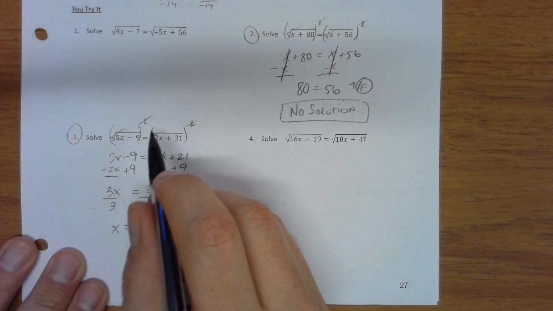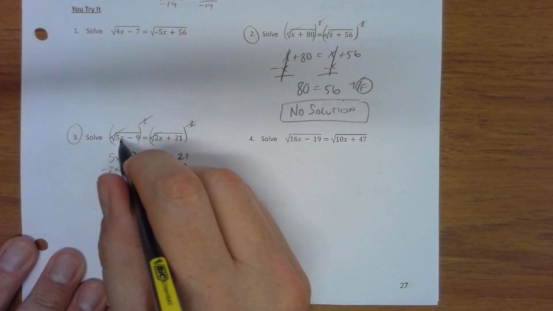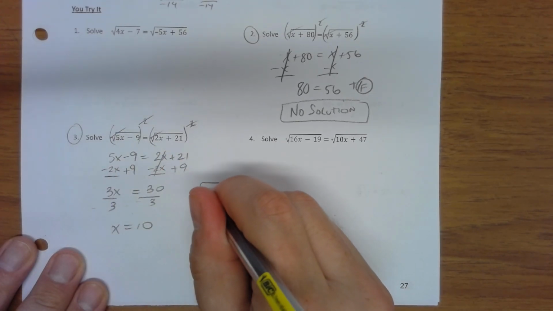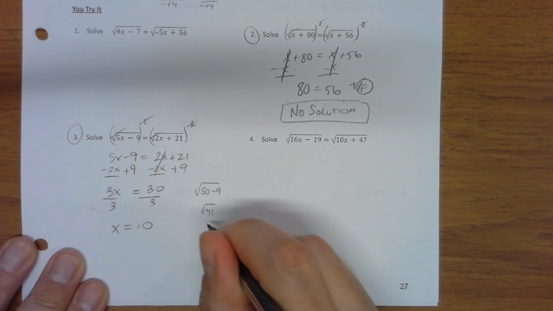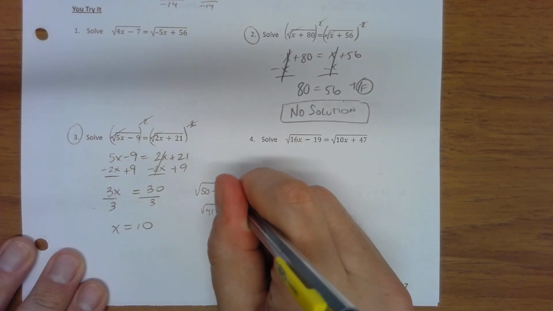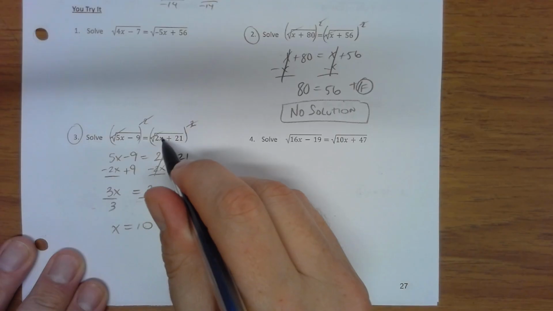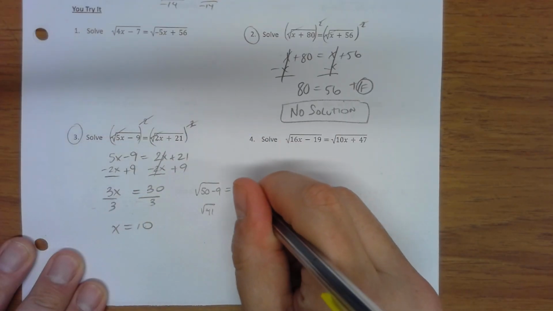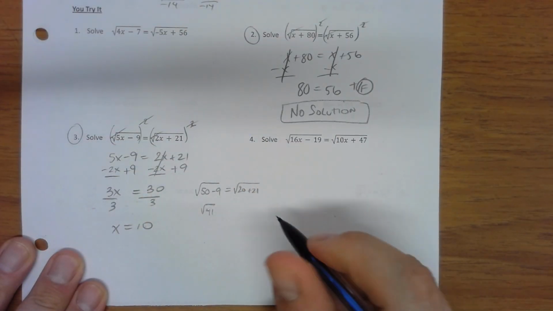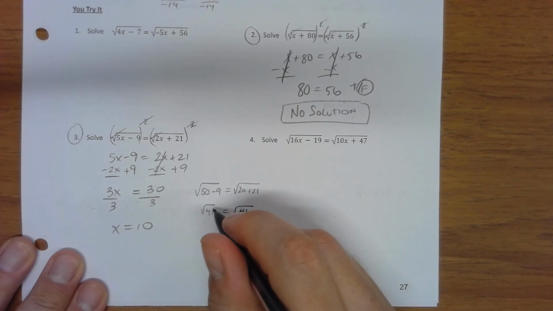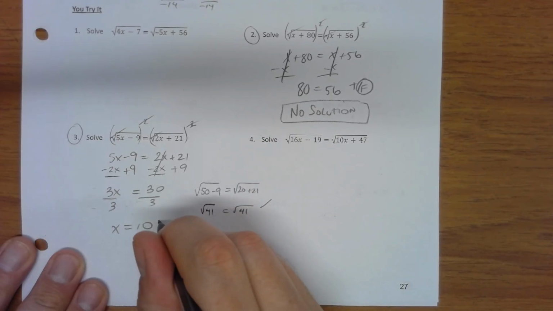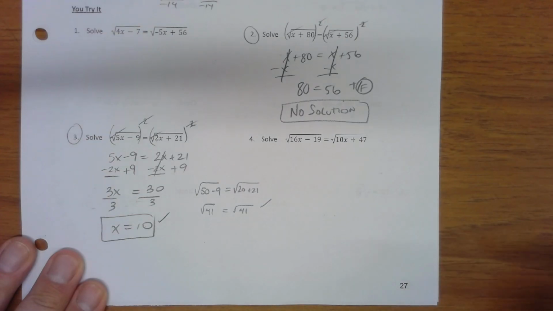We're going to plug this in. We'll do a check. 5 times 10 is 50. 50 minus 9 is 41. You can take the square root of 41. That's a real number. We'll do 2 times 10 is 20. 20 plus 21 is 41. You can square root 41. And both sides match, which means our solution is 10.